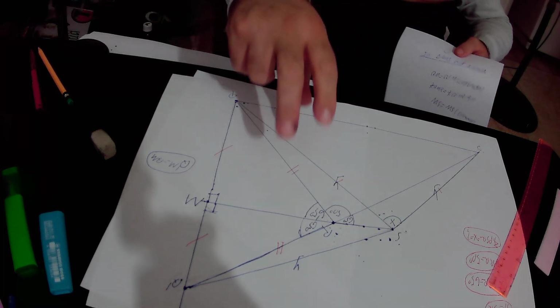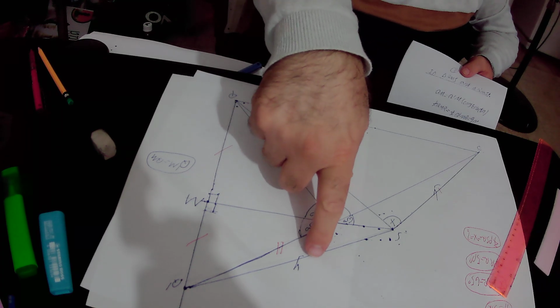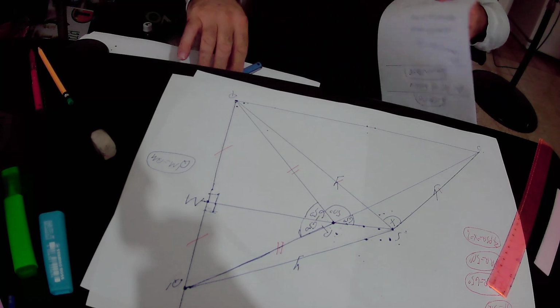Those two big right triangles are congruent to each other, therefore those two corresponding sides will be equal.